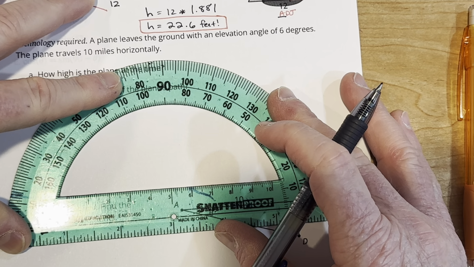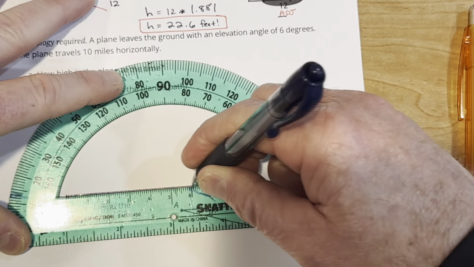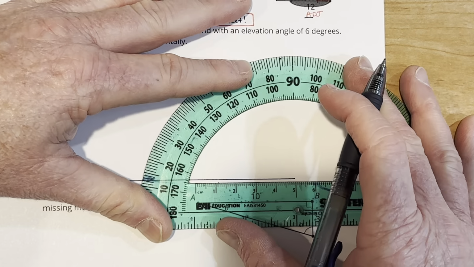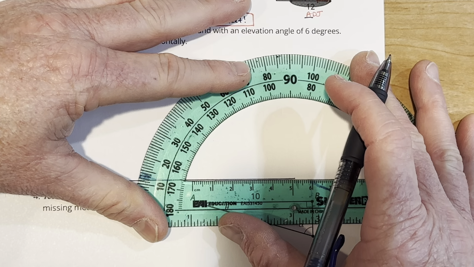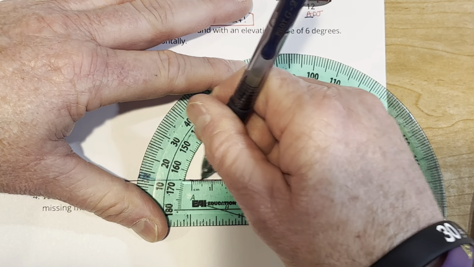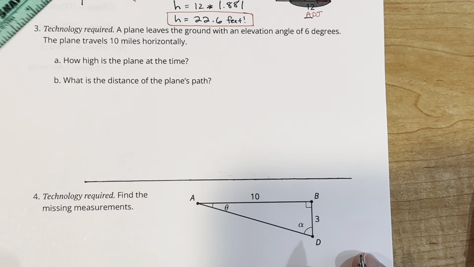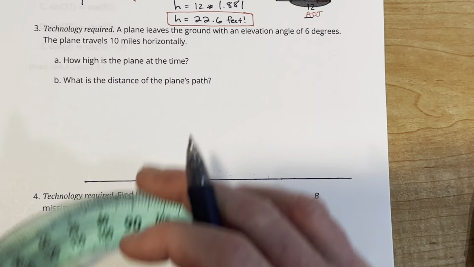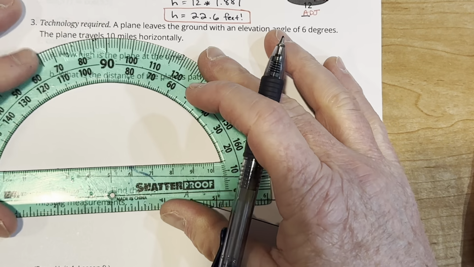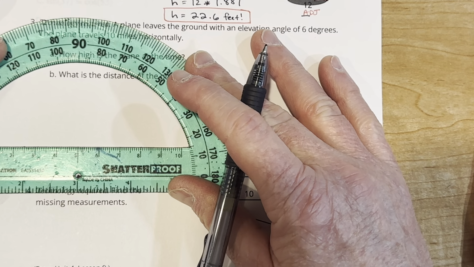Maybe we'll even do the work inside the triangle. I'm gonna try to make this huge if I can. Okay. Now we need a 6 degree angle, really? Okay. 6 degree angle. Let's see, center on the center, line on the line.